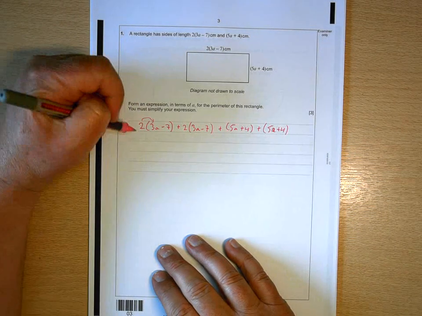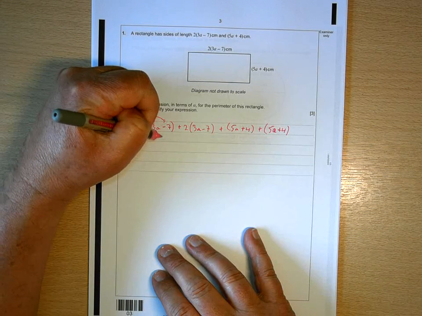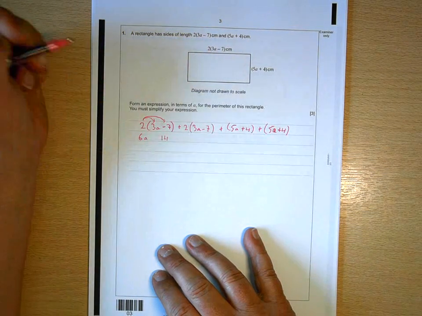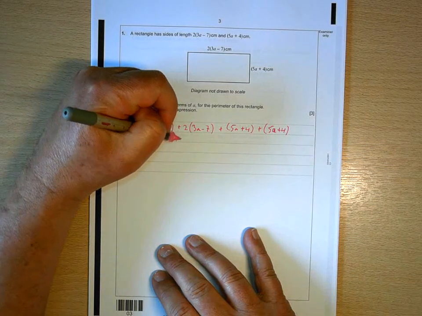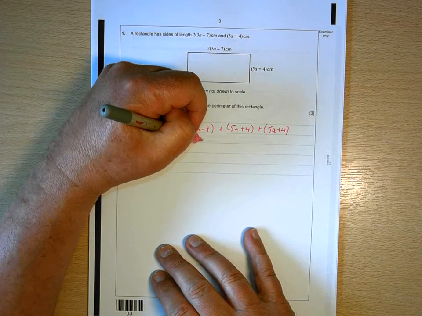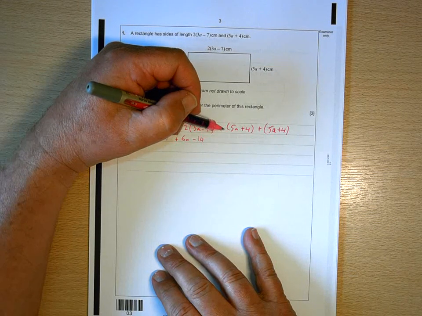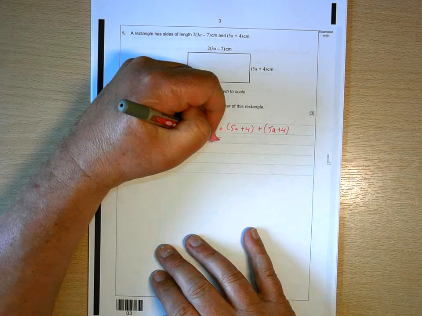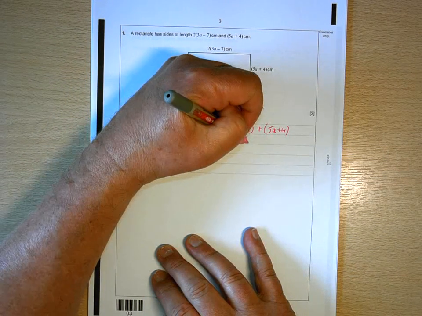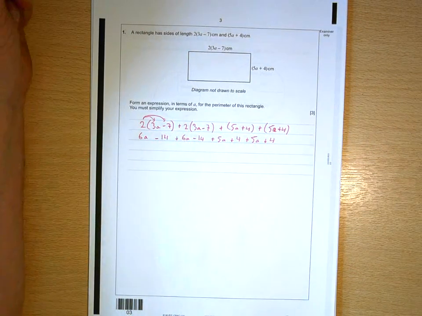So 2 times 3a, 6a, 2 7s are 14, positive, negative, signs are different, answer's negative. That would be the same. And then with this one, there's just 1 outside the bracket, so it'd be 1 times 5a is 5a, plus 4, plus 5a, plus 4.